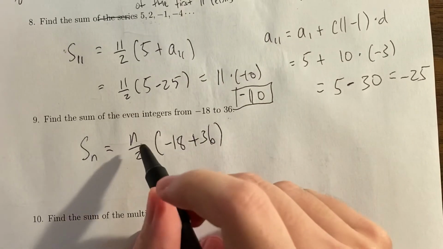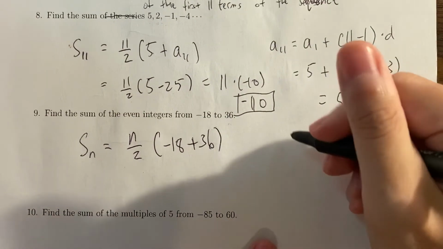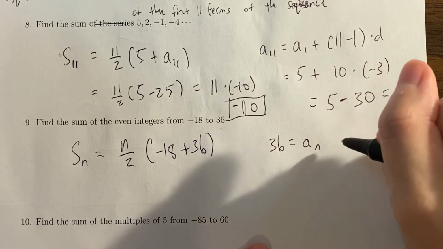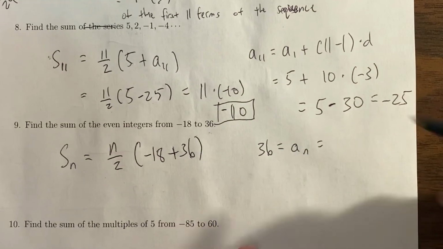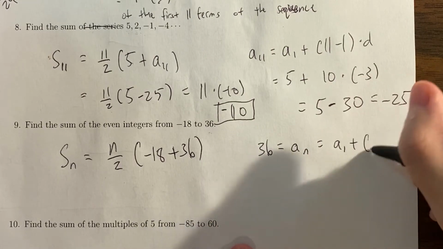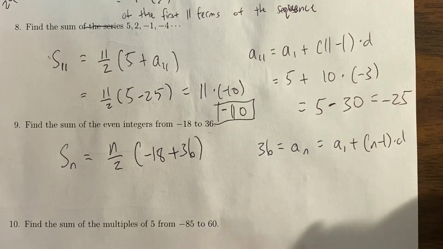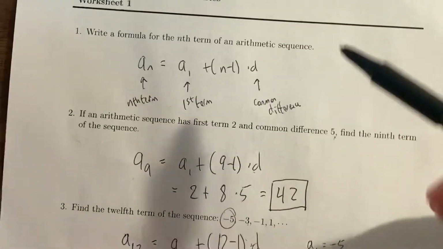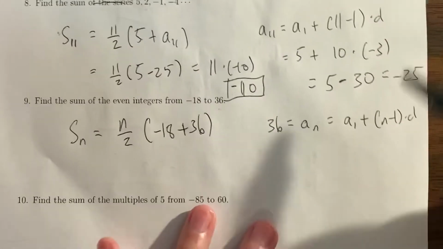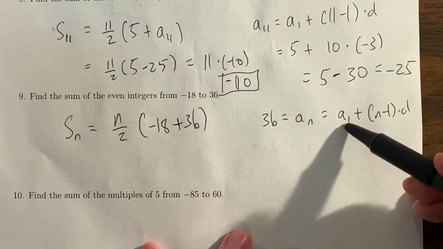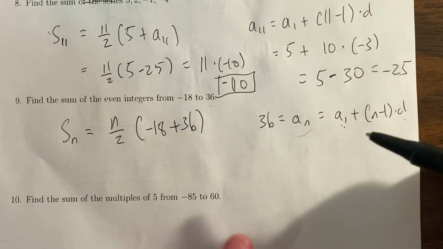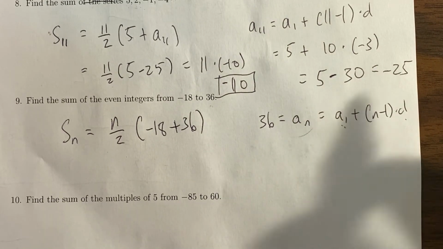So all I need to do is find n. And again, I'm going to use the formula. So I know that 36 equals a_n, which is equal to the formula a1 plus (n minus 1)d. So this is one of the first questions where we're trying to find n. Usually n has been given throughout. But instead, we are going to use our knowledge of a1, d, and the fact that this nth term, whatever n is, is 36. So let's see that in action.